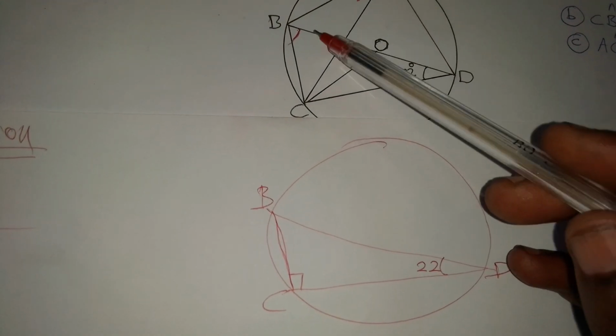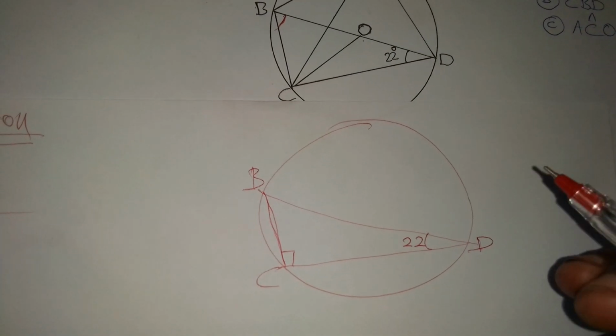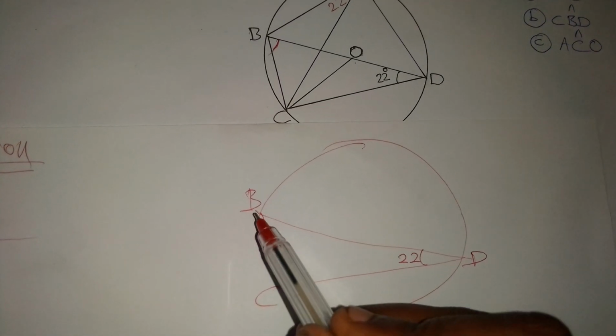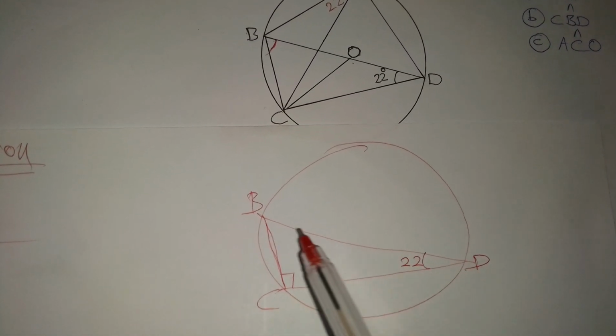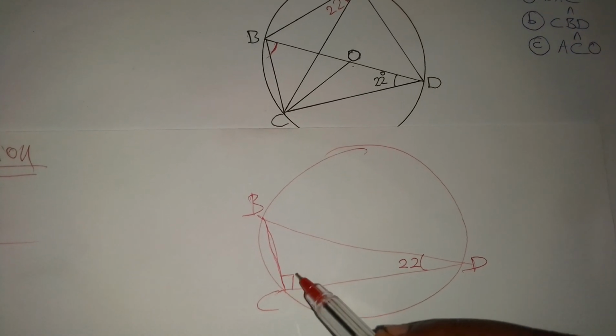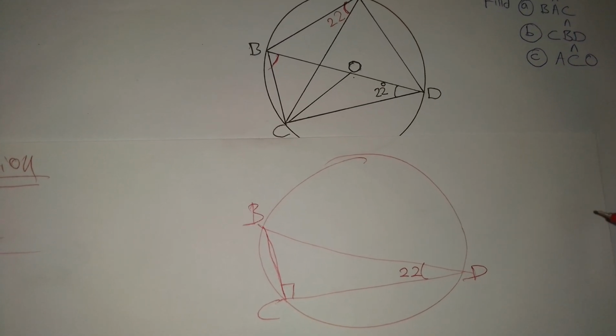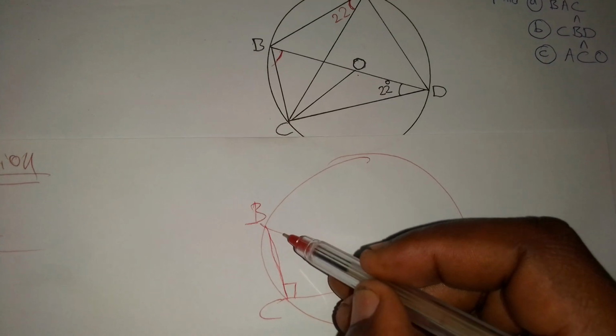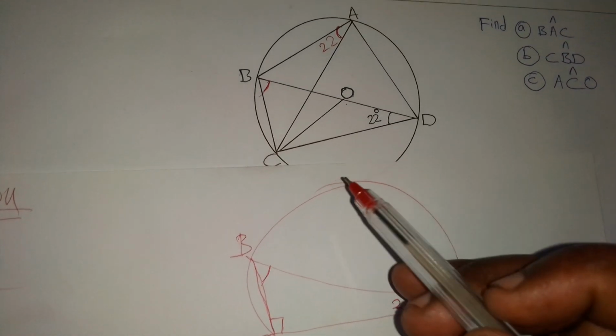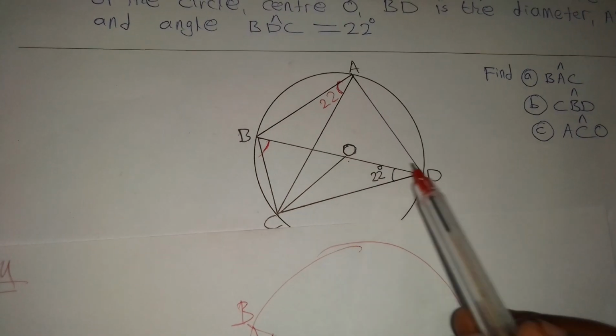To find it, first we have to consider this property. Remember, they have said BD is the diameter. So if it is the diameter, it means this side is 90 degrees. But what they want is the angle which is here.